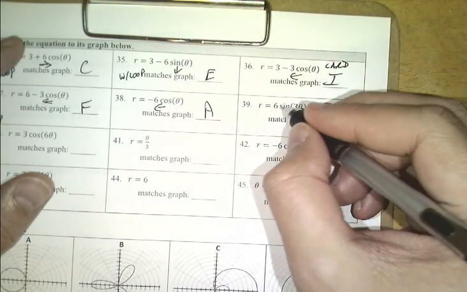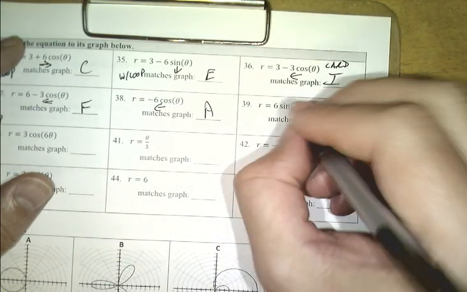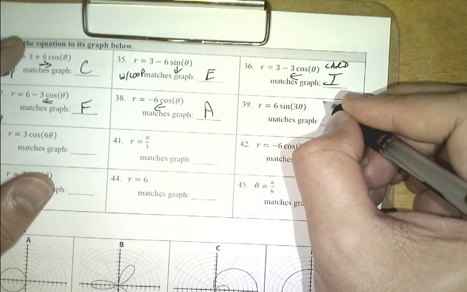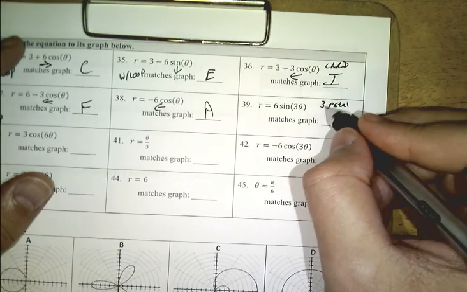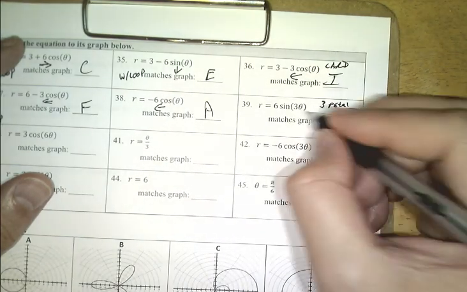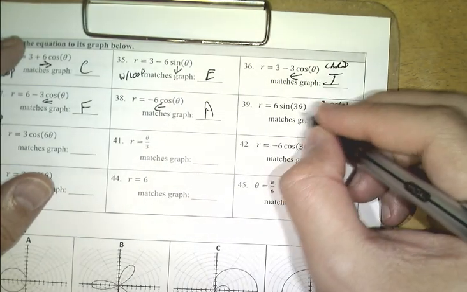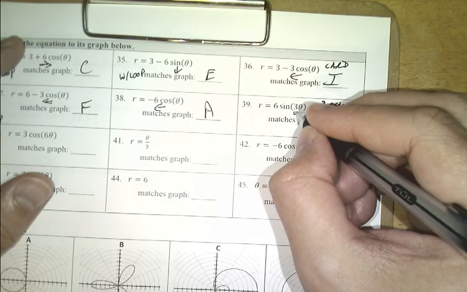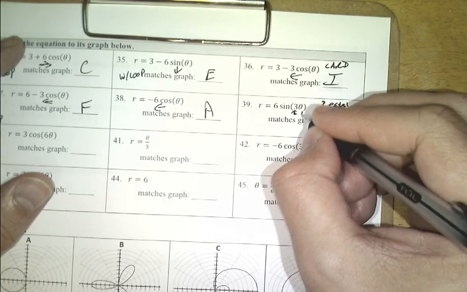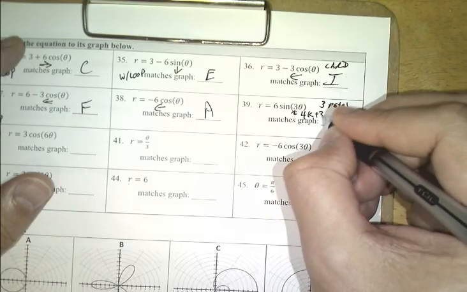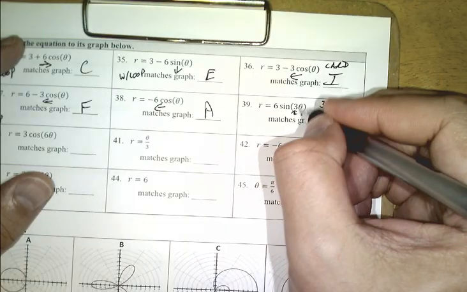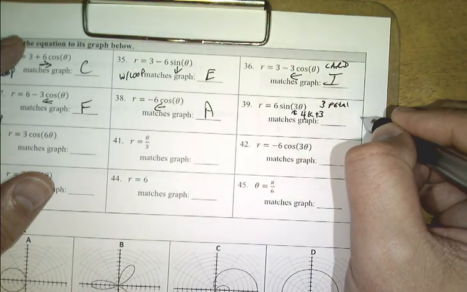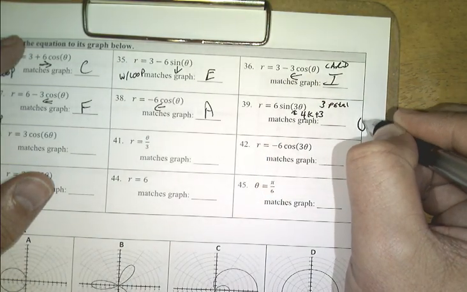Okay, here I have sine. It's a 3-petal flower. The 3 is the coefficient, so this is a 3-petal flower. And because it's an odd sine, I need to check what family of numbers does that fall into? And that is 4k plus 3. So because this is 4k plus 3, the positive petal should be down.